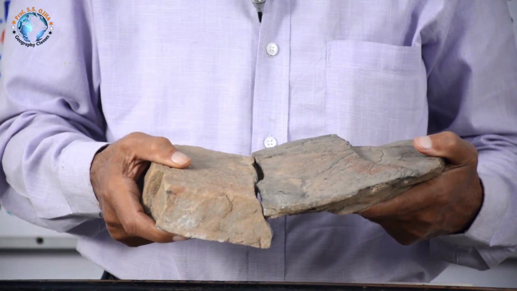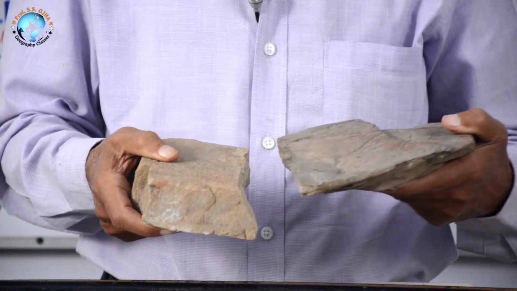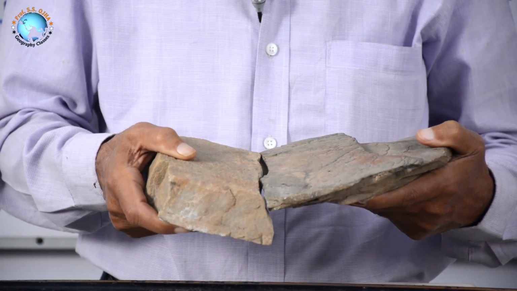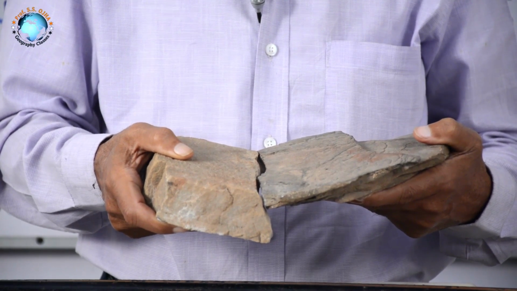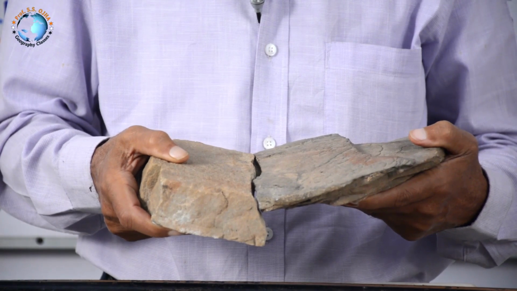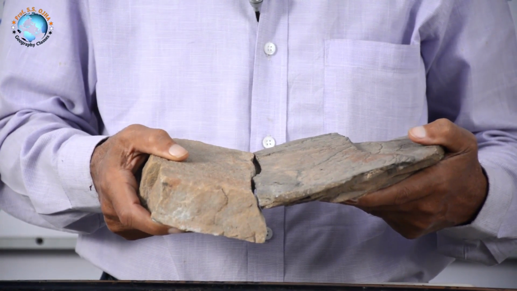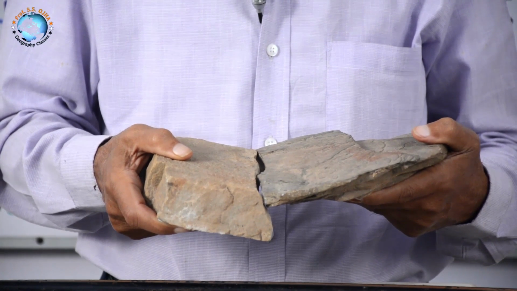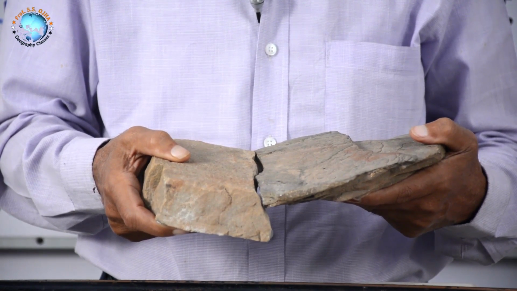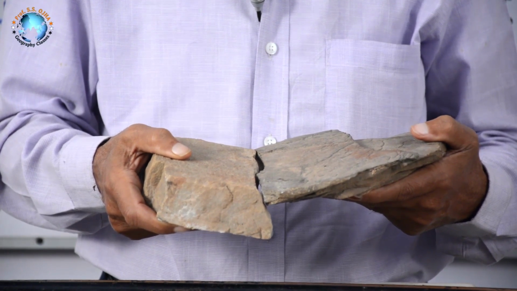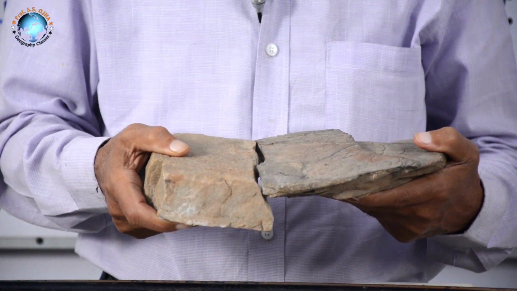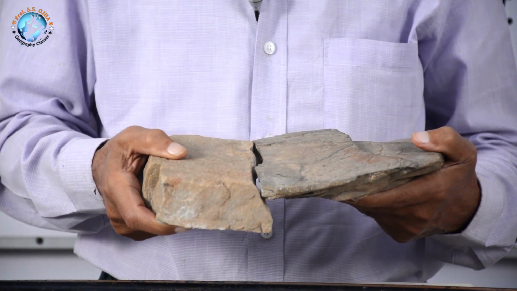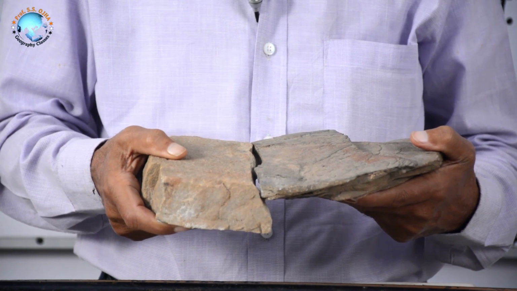In nature also, this is a major plate and this is the minor plate. Previously, both were close. Both were attached physically, but magma from the asthenosphere below pushed one plate up. Due to that, this plate was raised here and a very small crack developed.